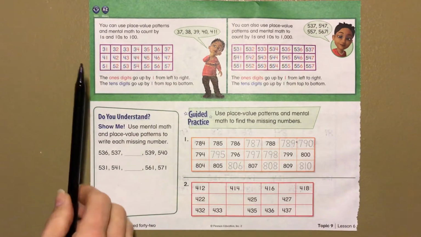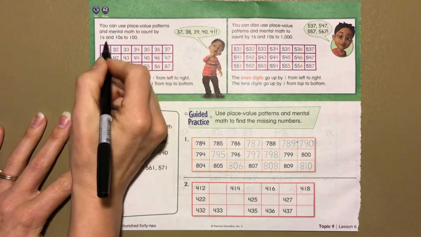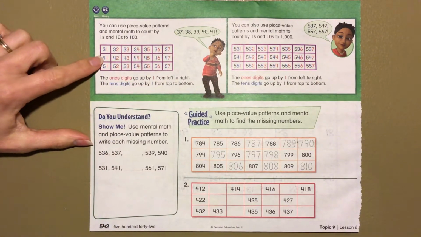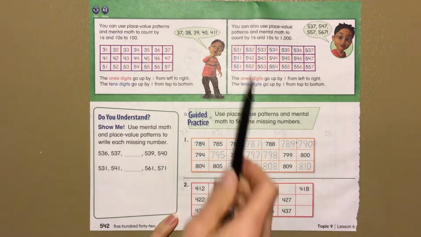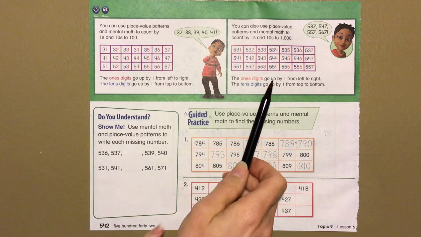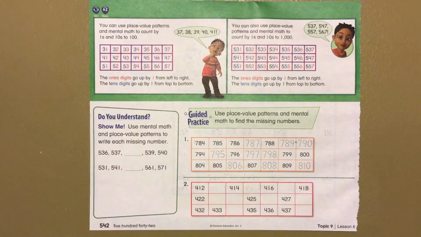You can use place value patterns and mental math to count by ones and tens and by 100. The ones digits go up by 1 from left to right, right? Plus 1, plus 1, plus 1, plus 1, okay? And when we go down, we add plus 10 as we go down the columns. You can also do that with mental math with 500s. It's exactly the same as if we had no hundreds, we can add 500 in front.